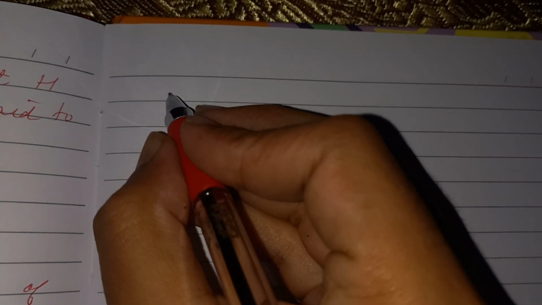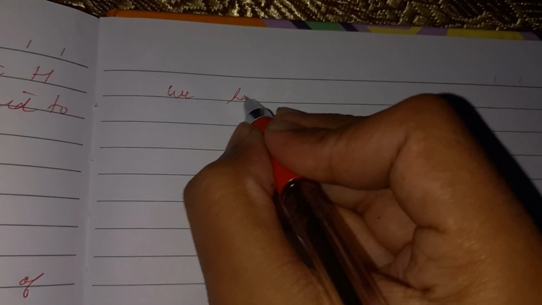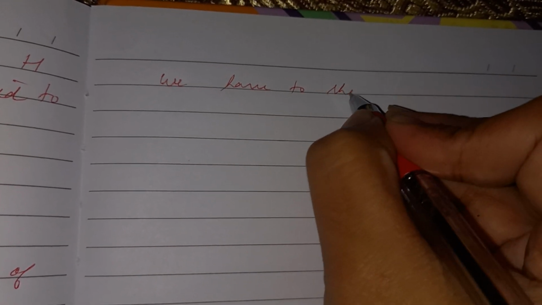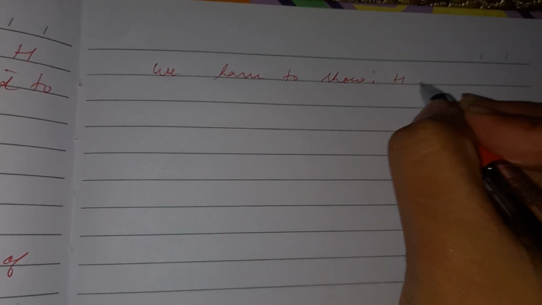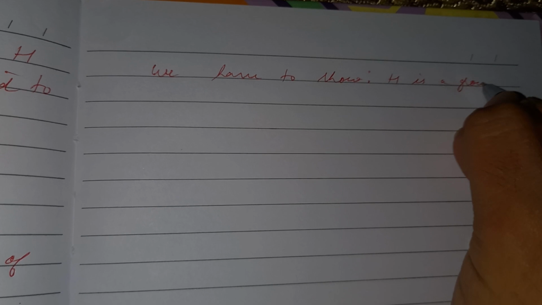Now, by the definition of subgroup we know that a non-empty subset H of a group G is said to be a subgroup if H is a group with respect to the binary operation of G. So we have to show H is a group.